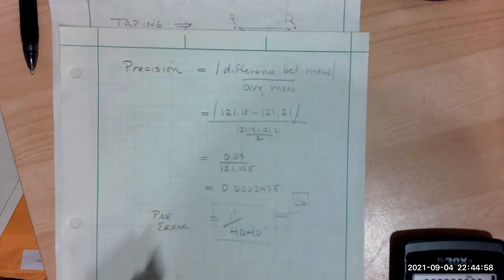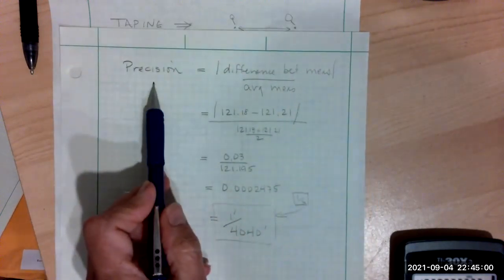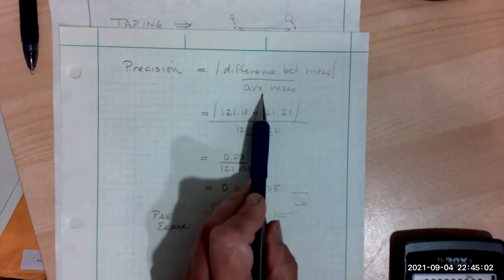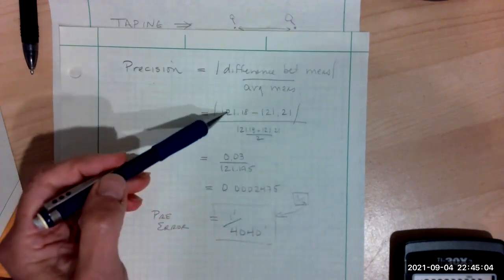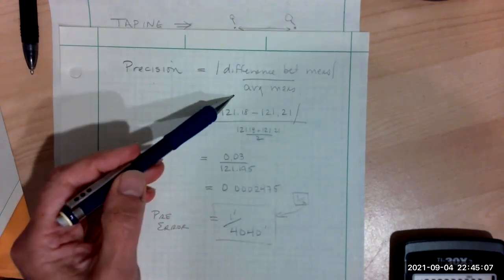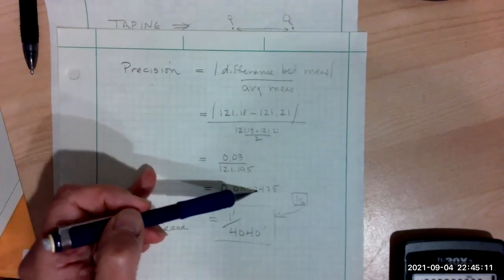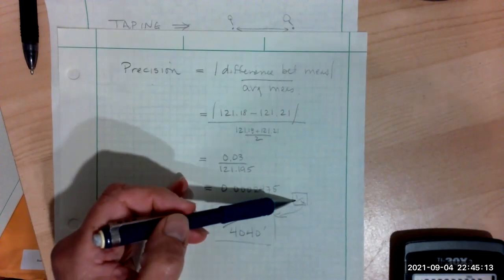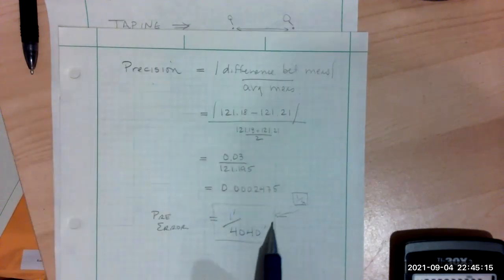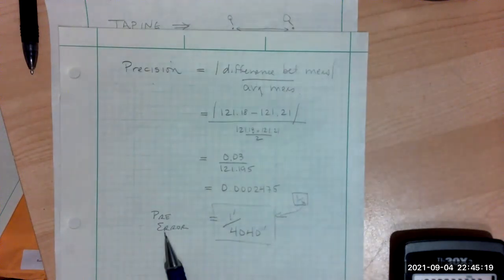So I'm going to slide it up. I took the difference because it's precision. It's the difference between the measured values divided by the average measured value. Did the math. I got 0.000247.5. I hit the reciprocal button and I get this number right here. And I represent my error as 1 foot in 4,040 feet. Okay, thanks.